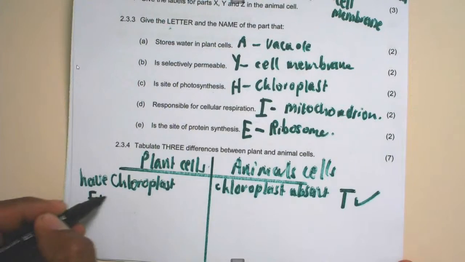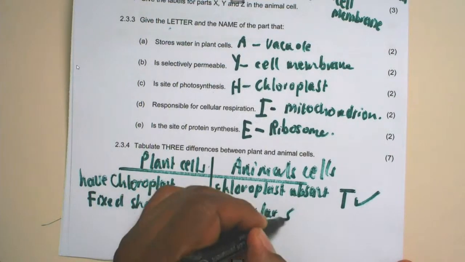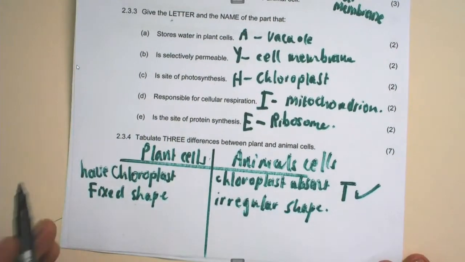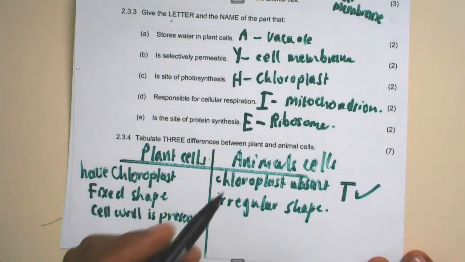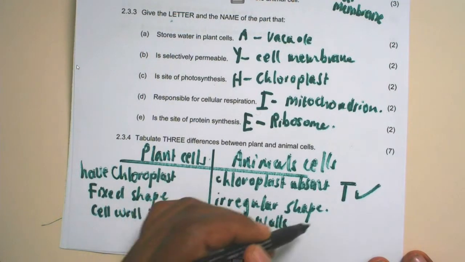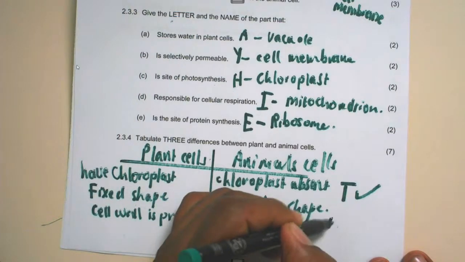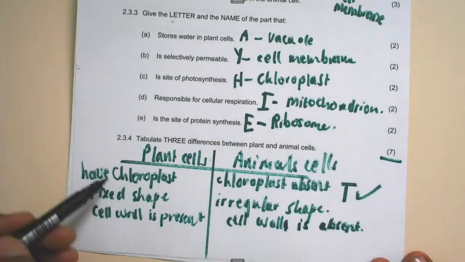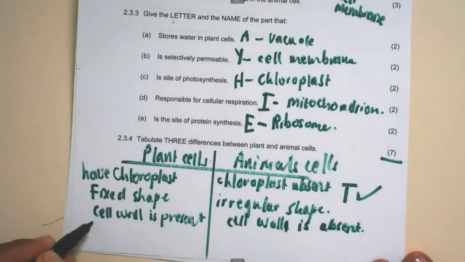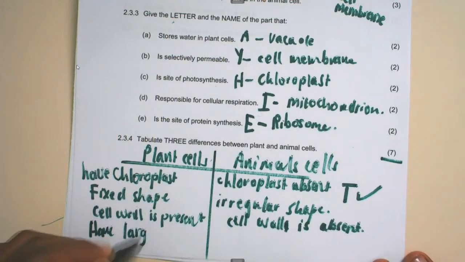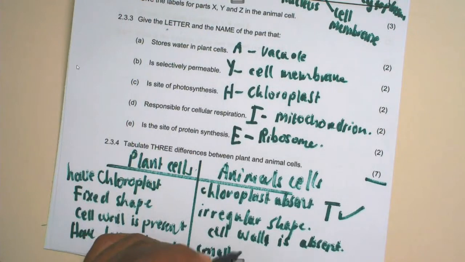Plant cells have a fixed shape, while animal cells have an irregular shape. In plant cells, the cell wall is present, while in animal cells, the cell wall is absent. So for 7 marks, you indicate 3 differences and also tabulate there. You can also include that plant cells have a large vacuole, and in animal cells, a small or absent vacuole.